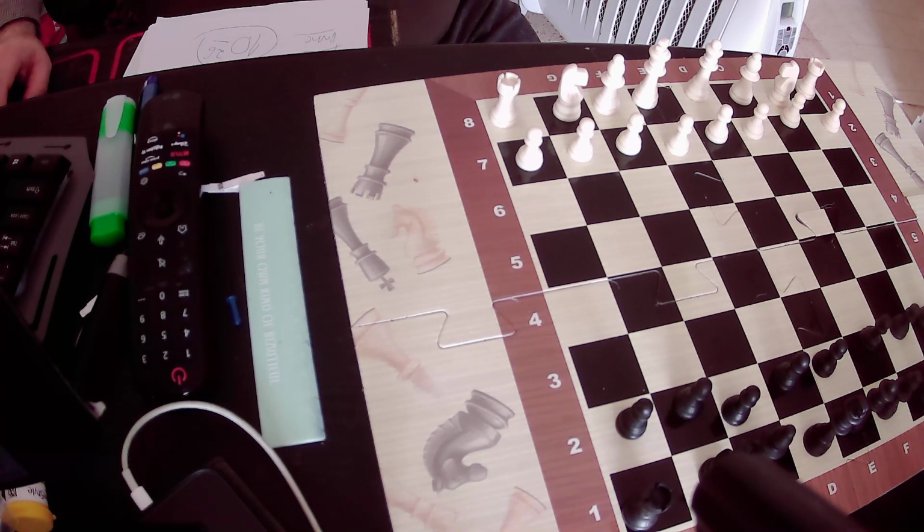When you lose the king, you lose the game. So you must save the king, otherwise you lose the game.